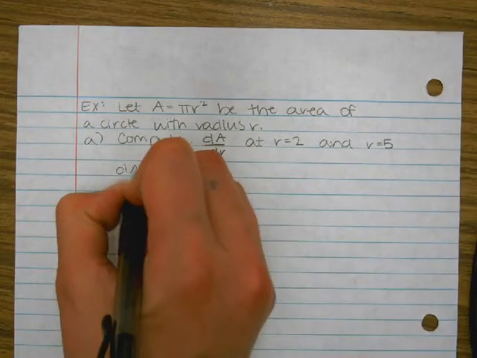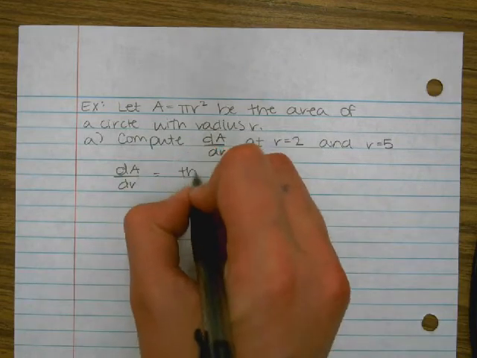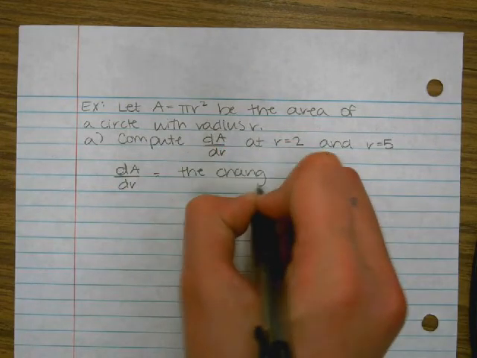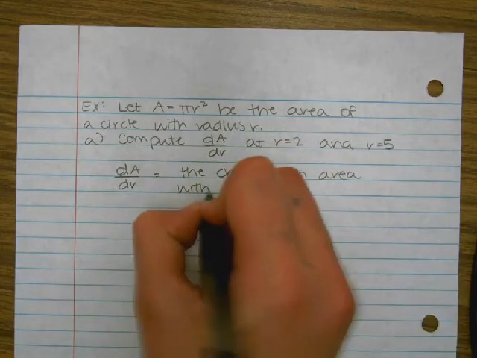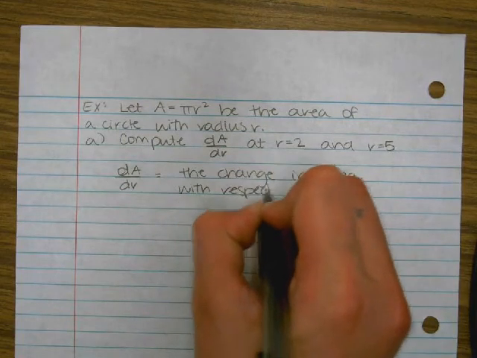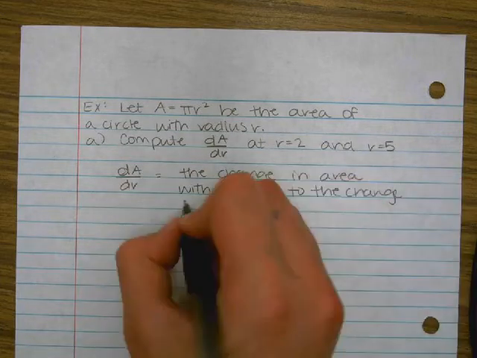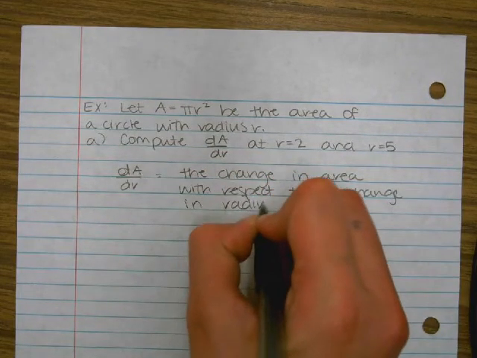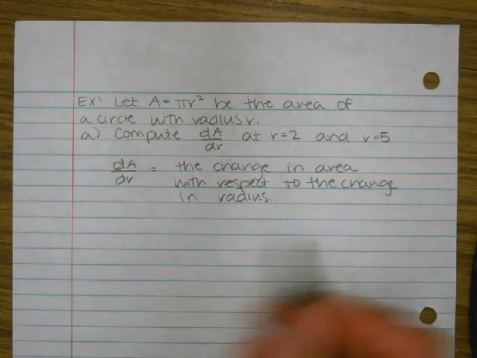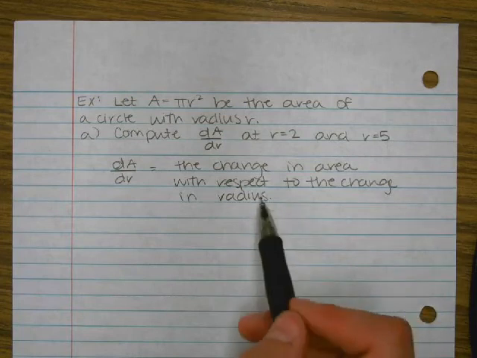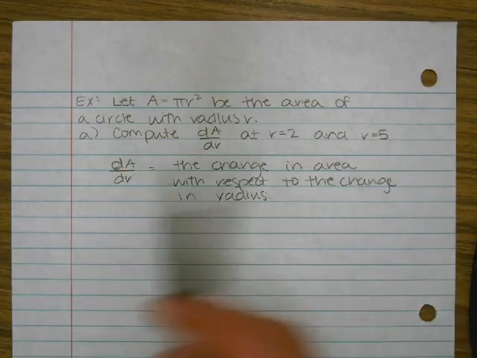And underneath, we'll go ahead and write down what that means. dA/dr is the change in area with respect to the change in radius. So it's basically saying, as the radius changes, this is what's happening to the area. And so this is a rate of change. It's an instantaneous rate of change at r equals 2 and r equals 5.